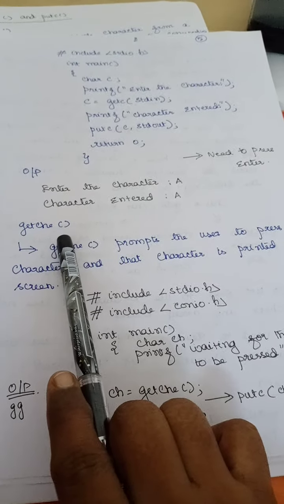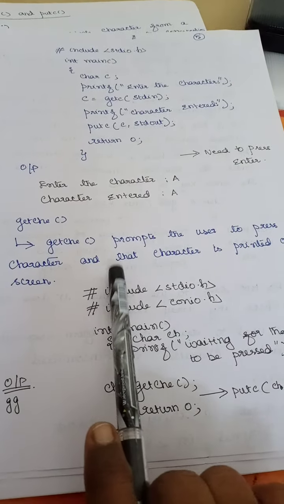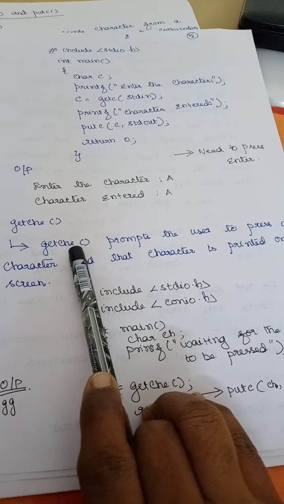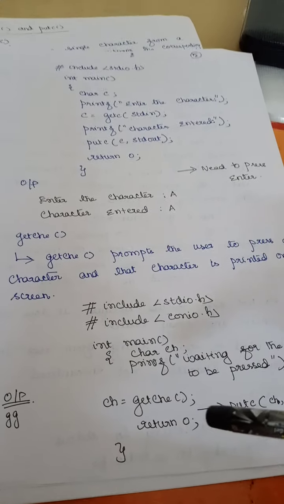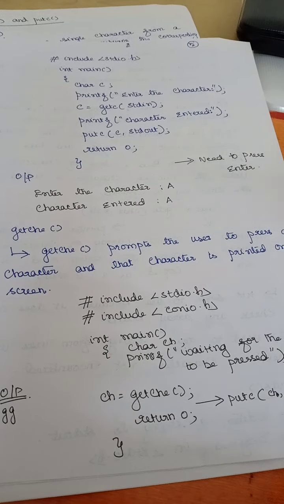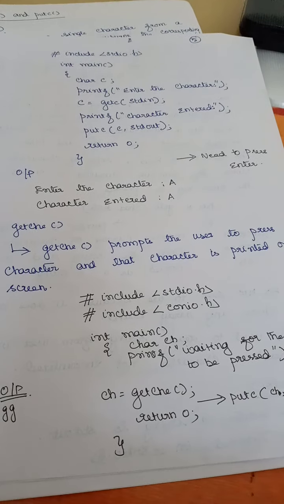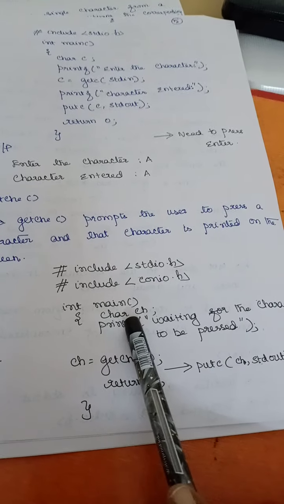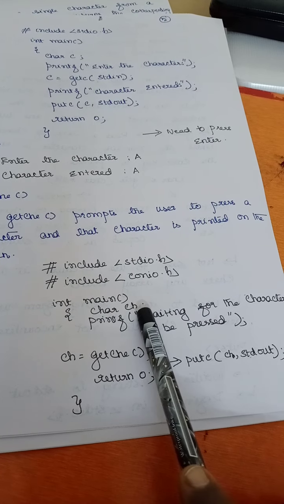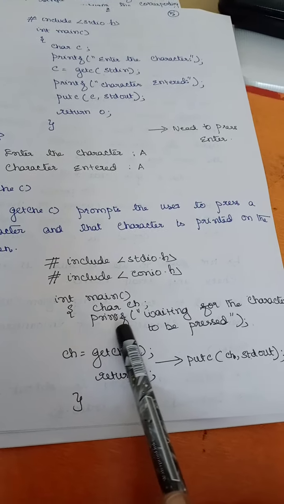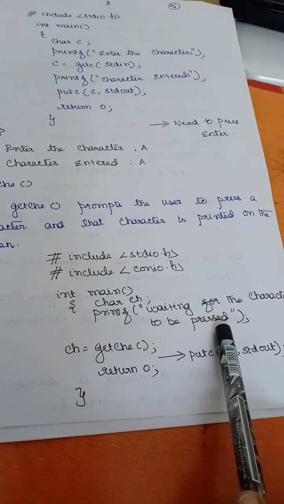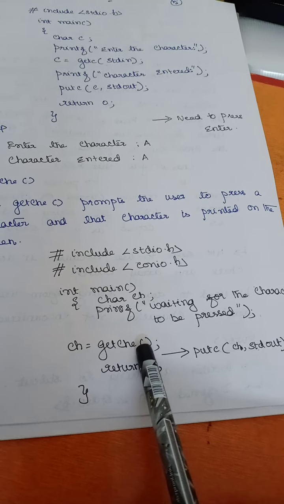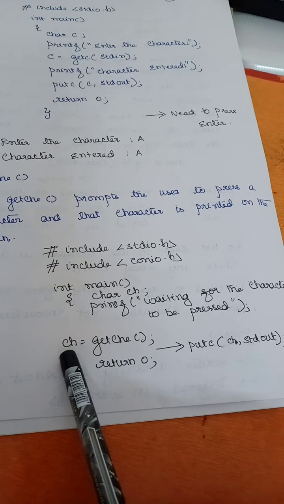Then you have one method called getche. The E stands for echo. So as soon as you receive a character, it doesn't wait for any pressing of keys or enter. It automatically displays your output, right? So when you see here, char ch, I am waiting for the character to be pressed. Whatever character I type will be stored in ch.